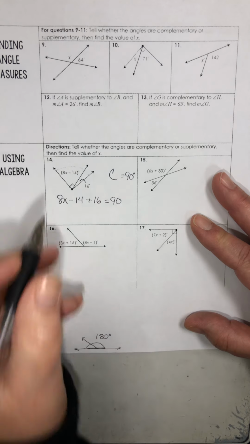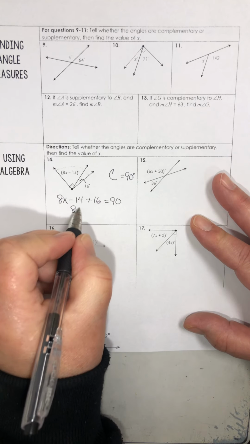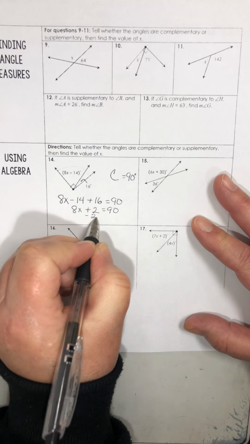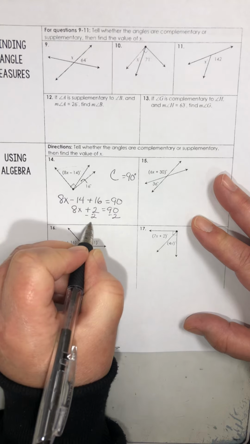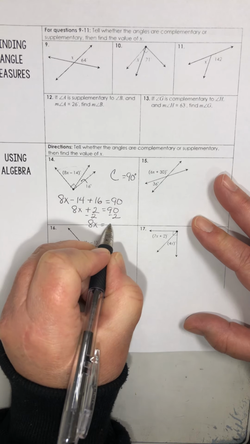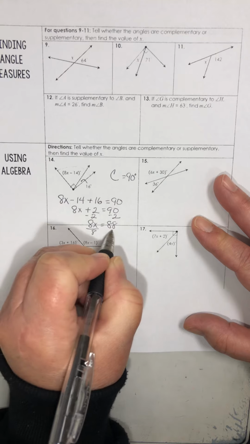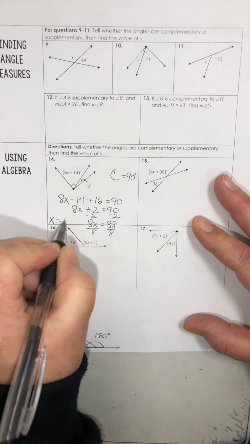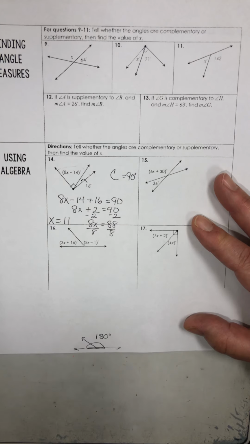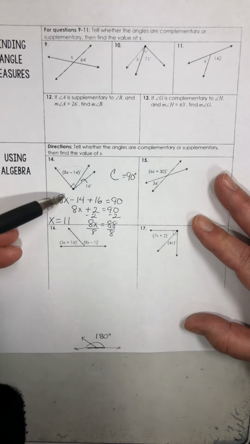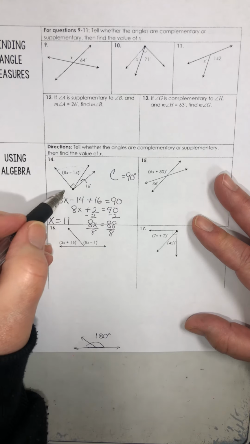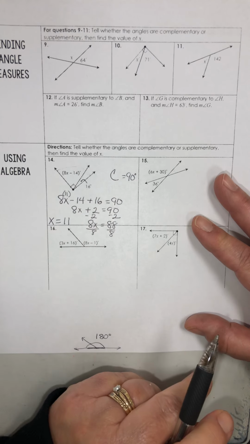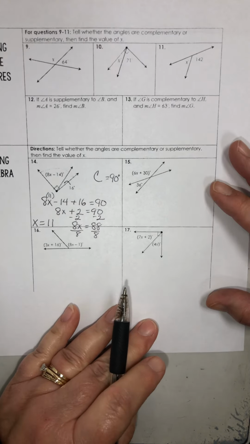Okay, and so if we combine our like terms here, we have 8x plus 2 equals 90. Subtract the 2 from both sides. 8x equals 88. Divide by 8. And now we know in this situation, x equals 11, because 88 divided by 8 is 11. And so if we put that 11 back in here, where the x is, 88 minus 14 plus 16 should equal 90 degrees.